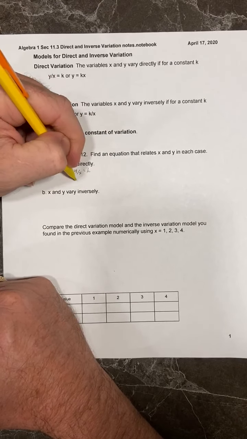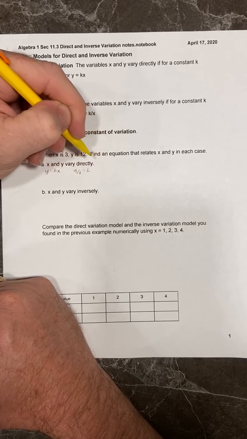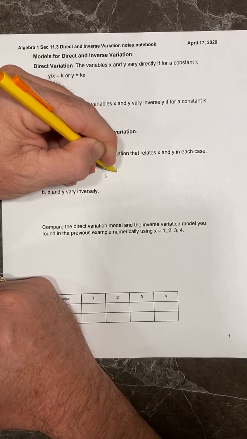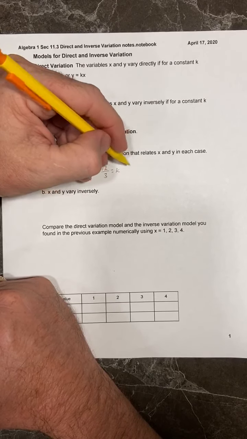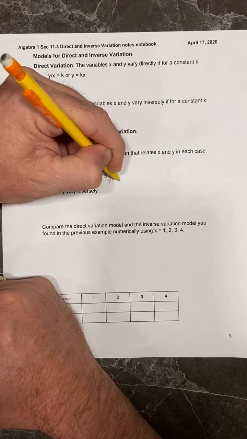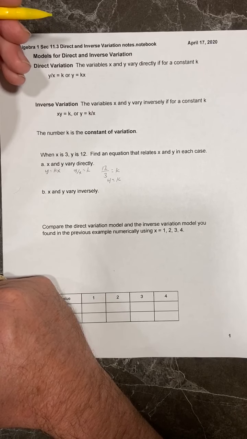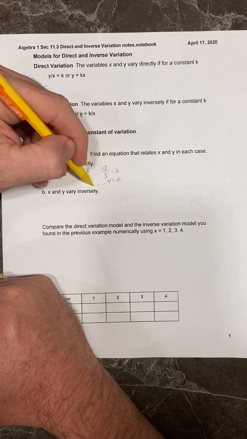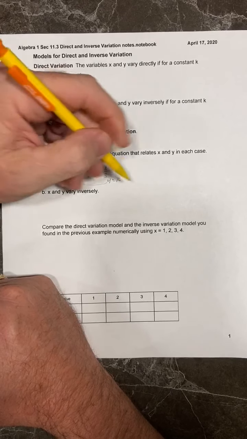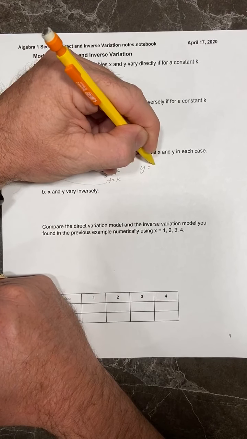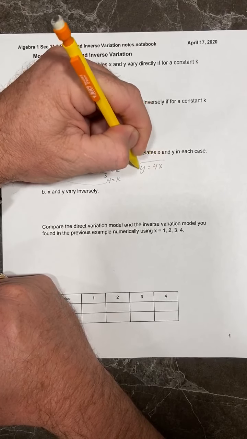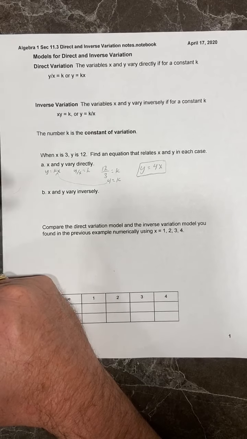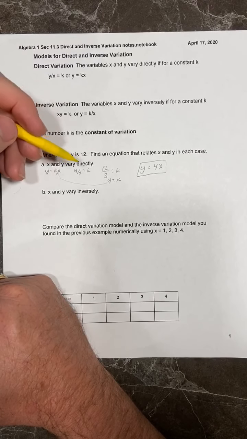That gives me y, which is 12, over x, which is 3, equals k, and 12 over 3 is 4, so 4 equals k. Once I know the k value, I plug that into y equals kx. My equation is y equals 4x. That would be the equation for the direct variation of x and y.